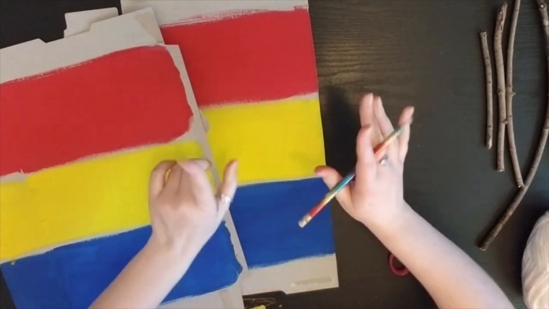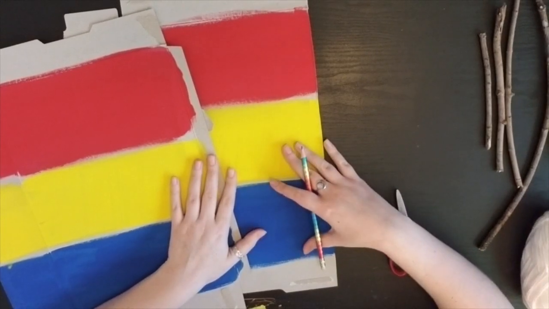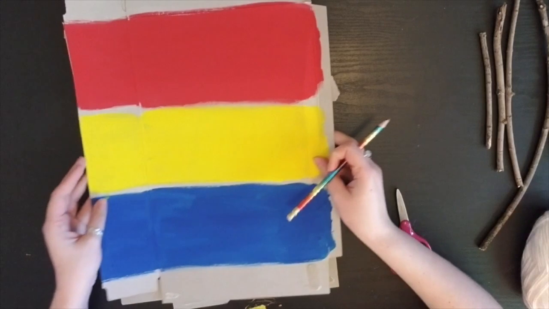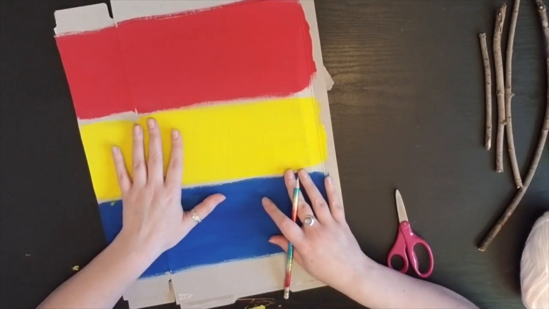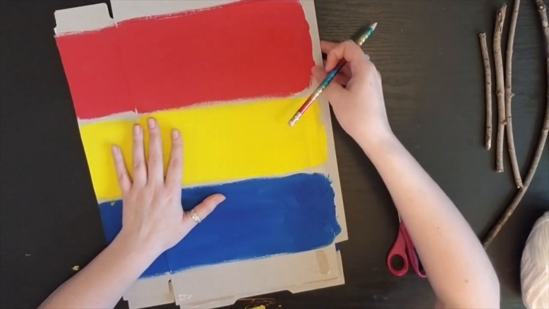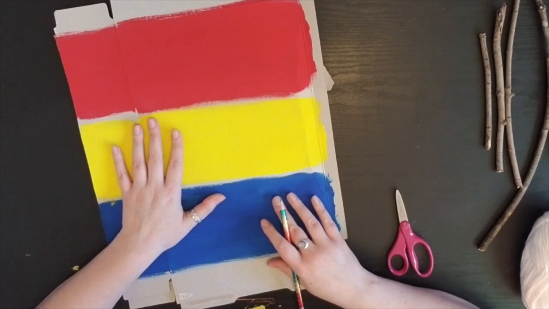Again, you don't have to do this. This is just a step I want to do to make my mobile look the best that it can. So I'm going to go ahead, start drawing out a couple of shapes and cut them out. And then I'm going to sandwich my 2 pieces together and glue them to make sure that my shapes are the same color on both sides. Here I go.